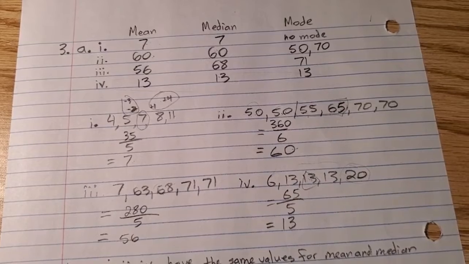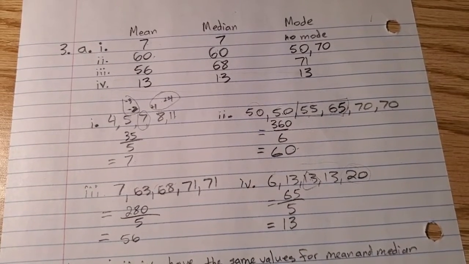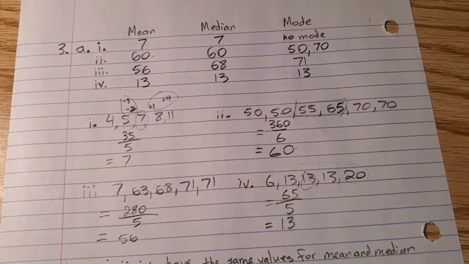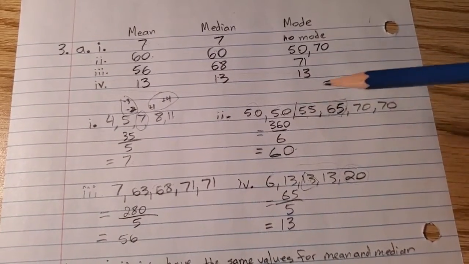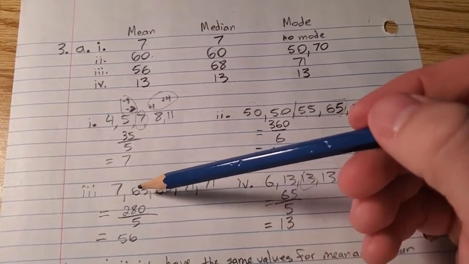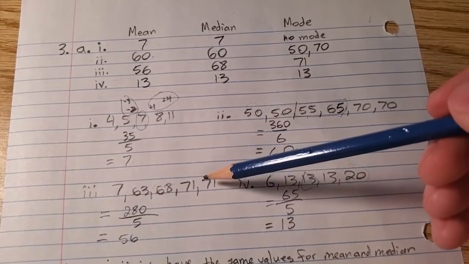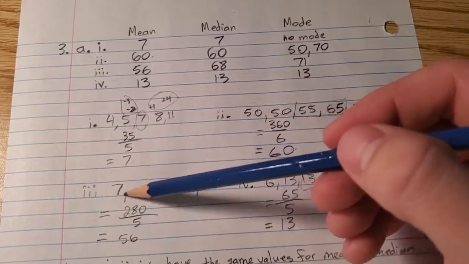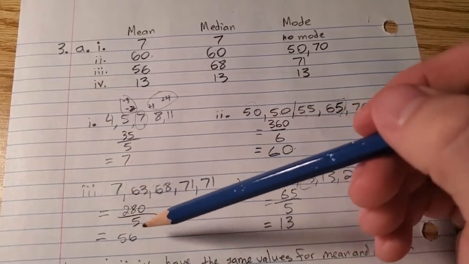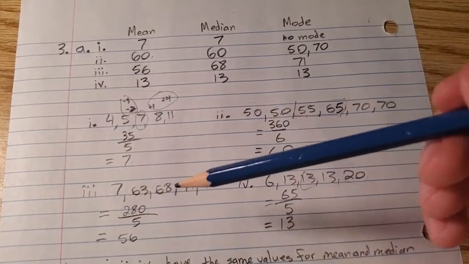And it also says here, what do you notice about the numbers in each set? Well, the data are not evenly distributed around the mean. If you look at the data in this one, 7 is a whole lot less than these other ones, right? Which means that our mean is getting brought down by this 7. This 7 would be an outlier in this set of data. It brings that mean way down.